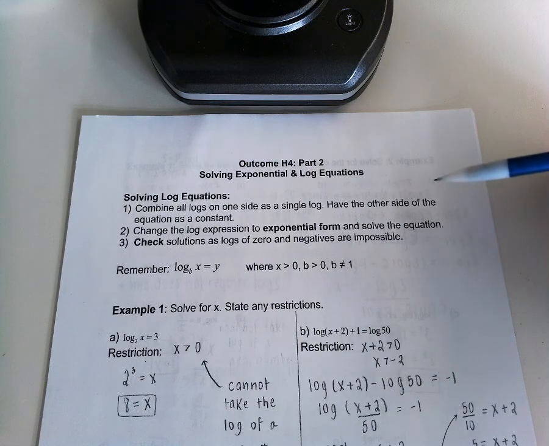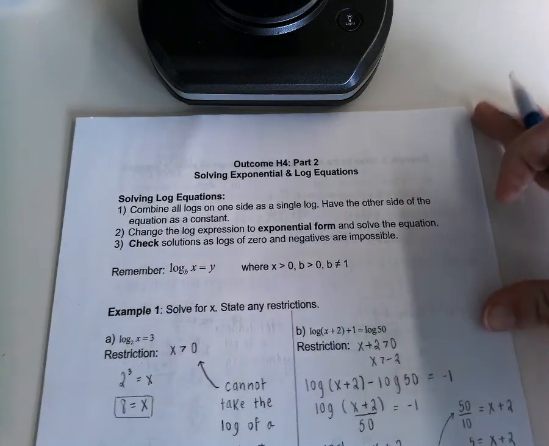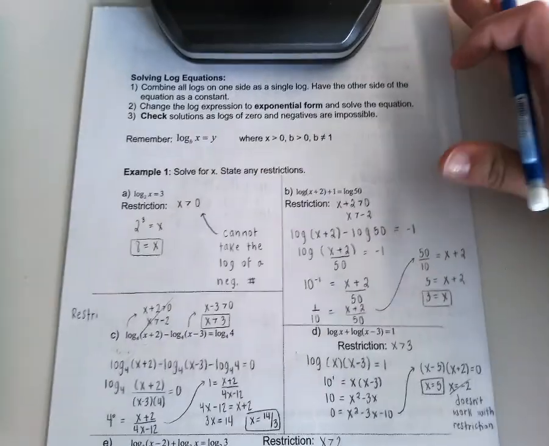So the steps here are that you always want to combine all the logarithms onto one side of your equation, and then use log laws to simplify them. And the other side of your equation, you want to be a constant. You then will change from logarithmic form to exponential form, and then you'll check using your restrictions to determine if your solutions are valid.